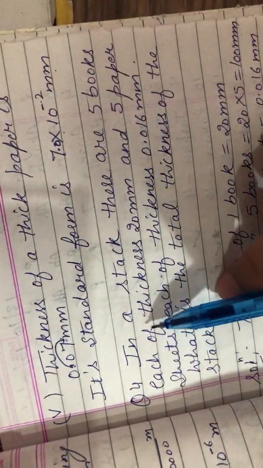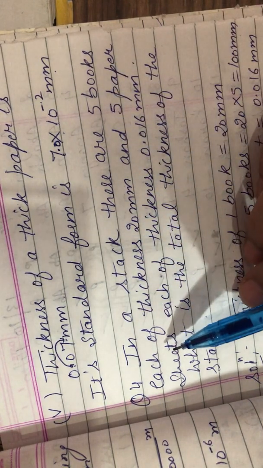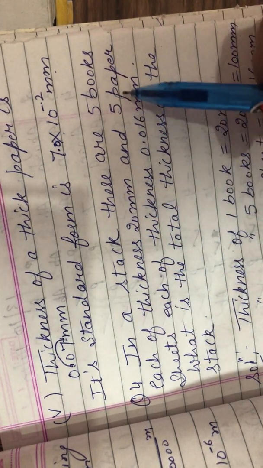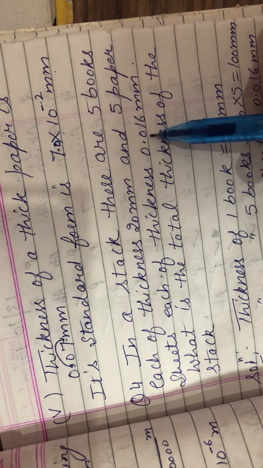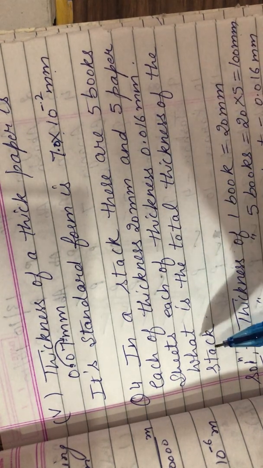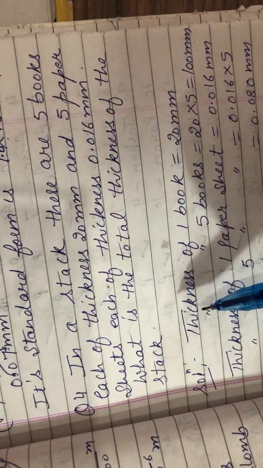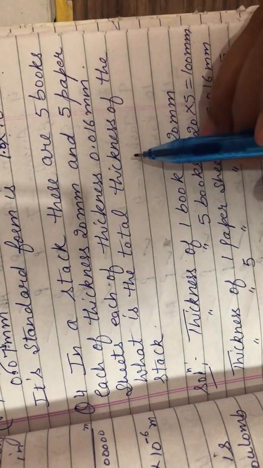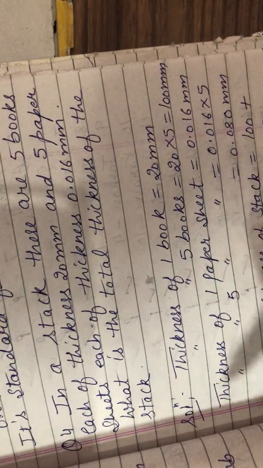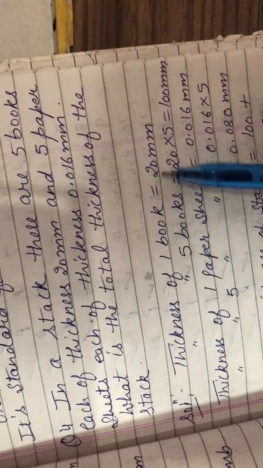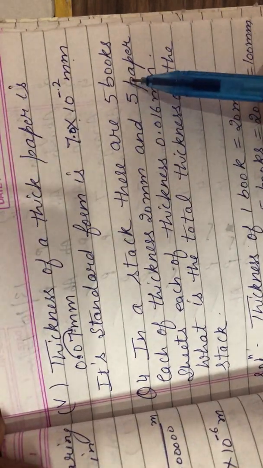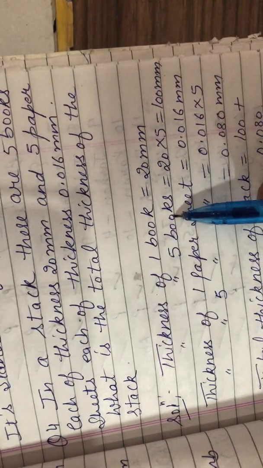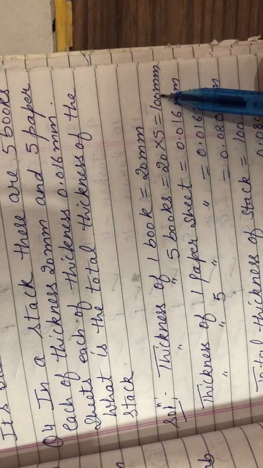Coming to question 4. In a stack there are 5 books, each of thickness 20 mm and 5 paper sheets, each of thickness 0.016 mm. So what is the total thickness of stack? Stack is a bundle of books or bundle of sheets. So as you can see, the thickness of one book is given 20 mm and there are 5 books. So what is the thickness of 5 books? 20 into 5, 100 mm.